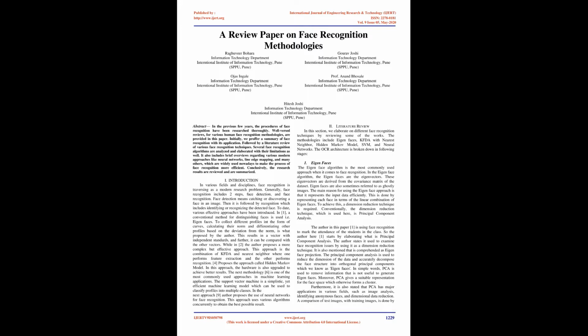The author in this paper 1 is using face recognition to mark the attendance of the students in the class. So the author here starts by elaborating what principal component analysis is. The author states it is used to examine face recognition issues by using it as a dimension reduction technique. It is also mentioned that it is comprehended as eigenface projection. The principal component analysis is used to reduce the dimension of the data and accurately decompose the face structure into orthogonal principal components, which we know as eigenfaces.